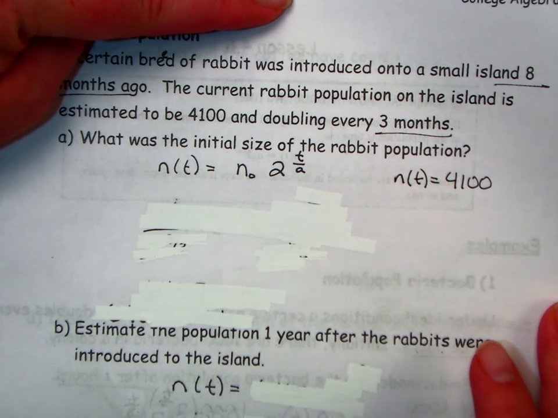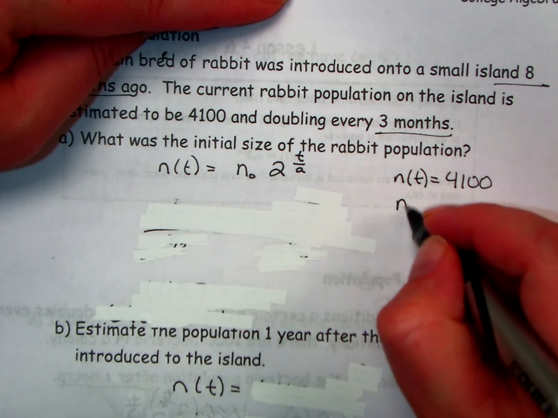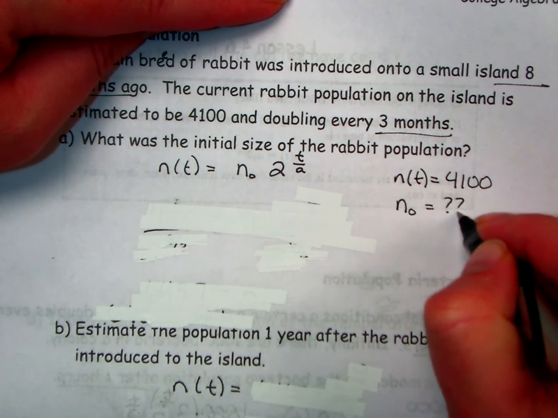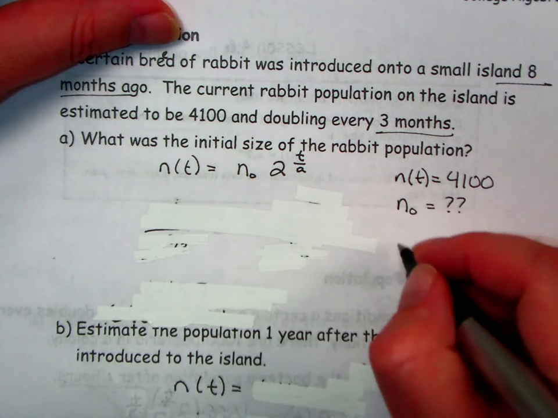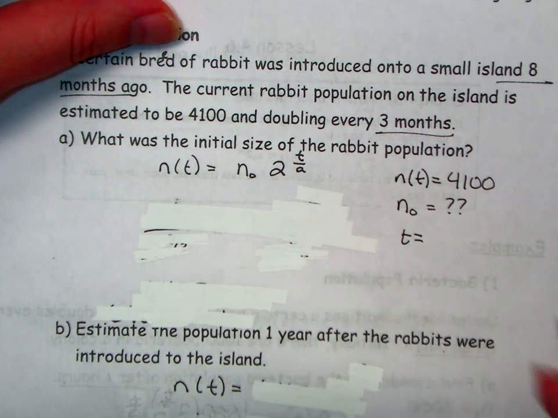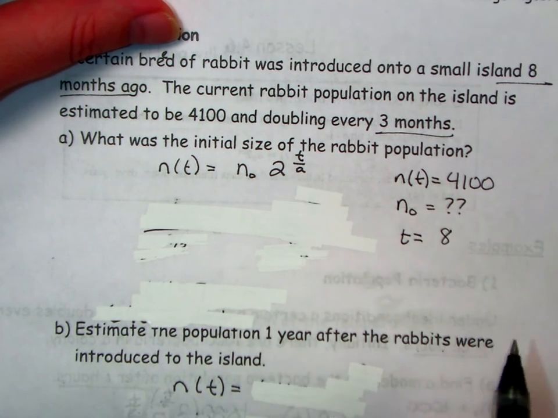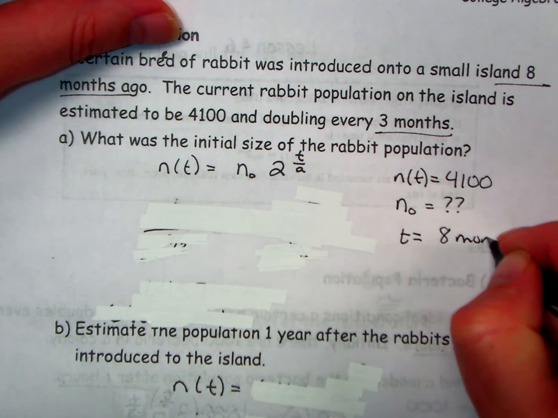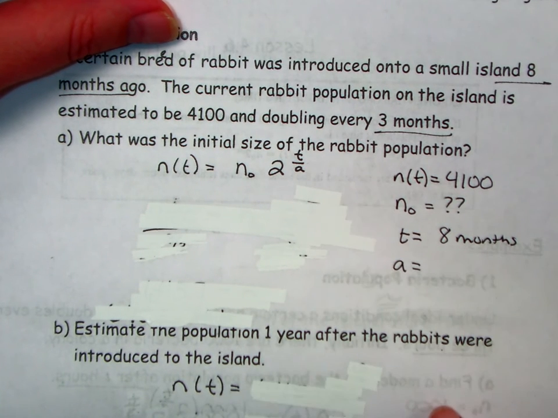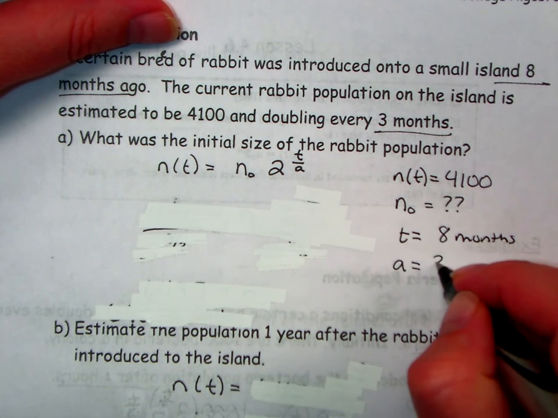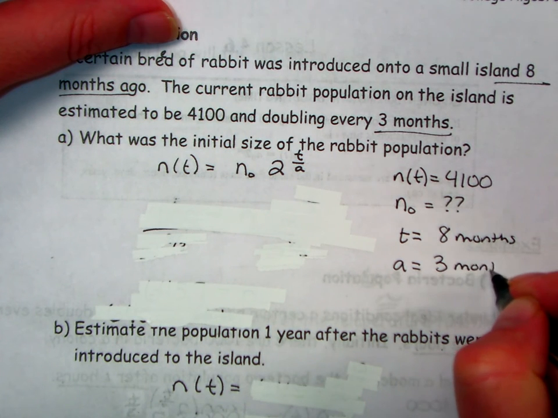So that's n of t, right? What we don't know is n sub 0, how much we started off with, because that's what the question is asking for, right? How much time has elapsed? 8 months have elapsed. And how fast is this population doubling? Okay, that's our a value. And it is doubling every 3 months.